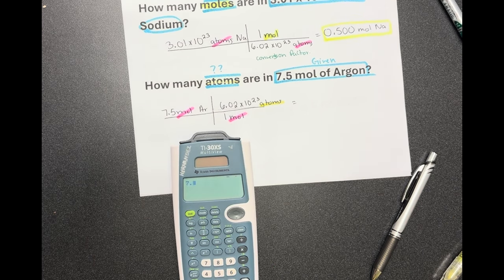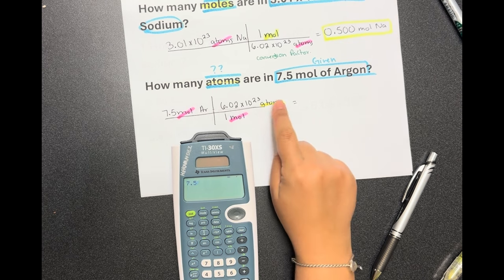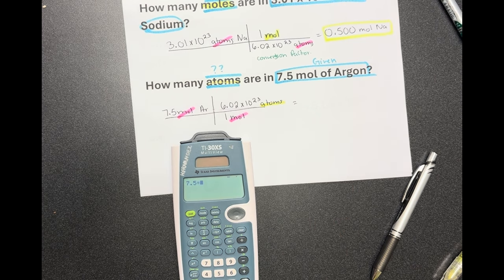We're gonna write 7.5. Since Avogadro's number is on the top, we're gonna be multiplying by Avogadro's number here. Since I'm multiplying, I don't technically have to put it in parentheses, but if I do, it's fine. It's gonna give me the right answer. But if I am dividing, I do need to put it in parentheses. If not, I'm gonna get the incorrect answer, right?